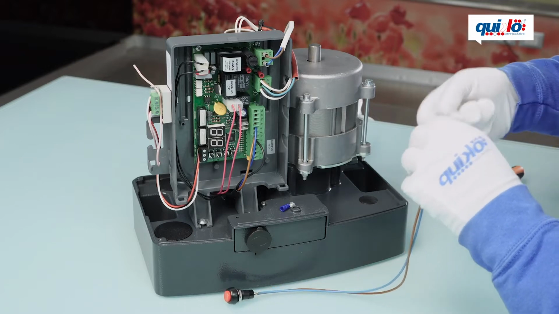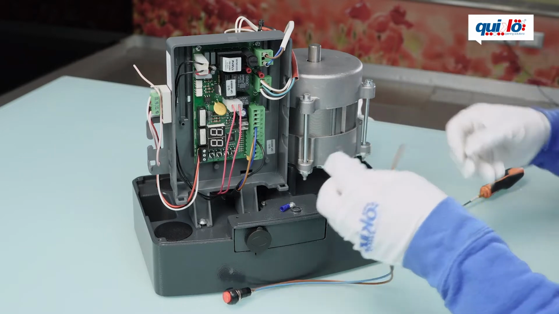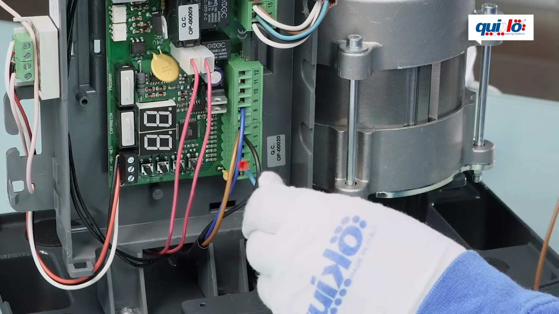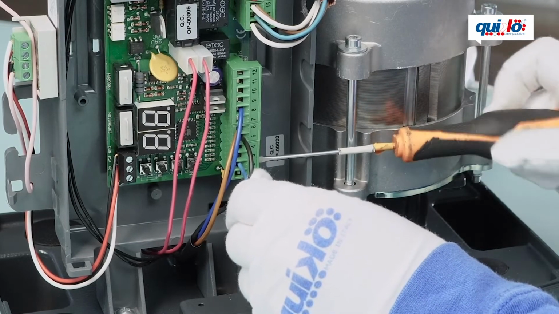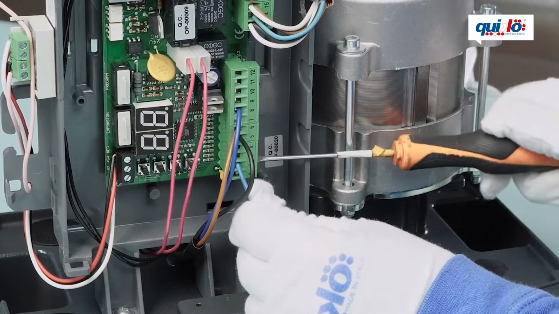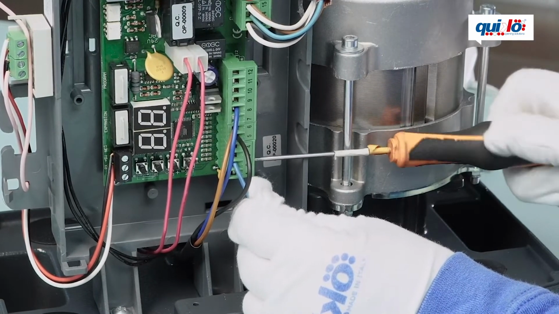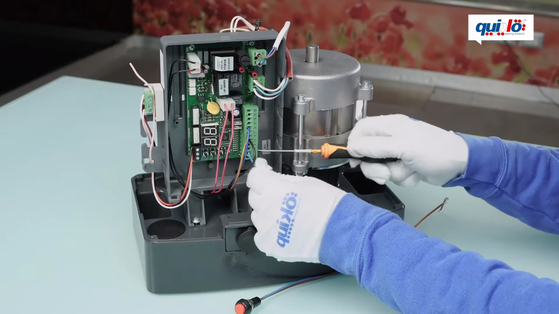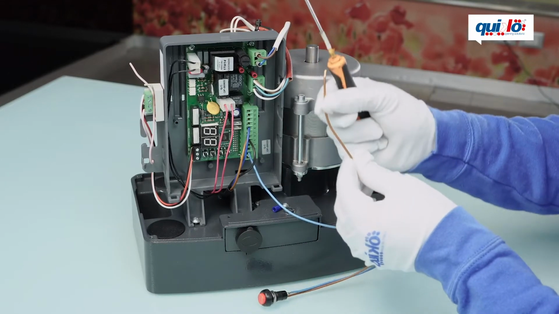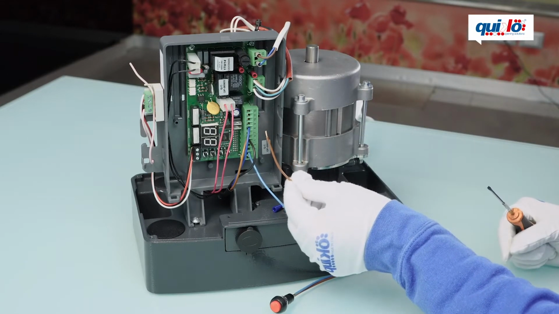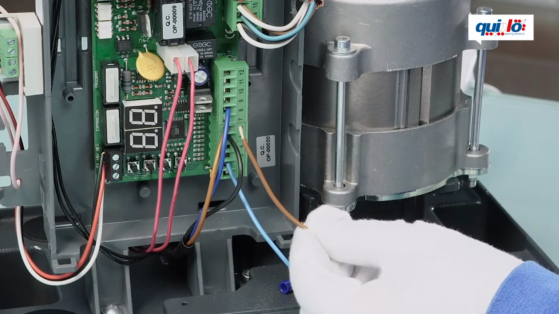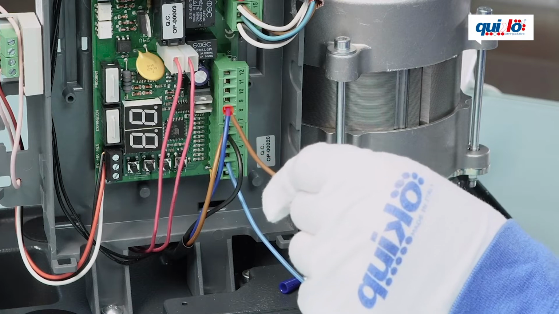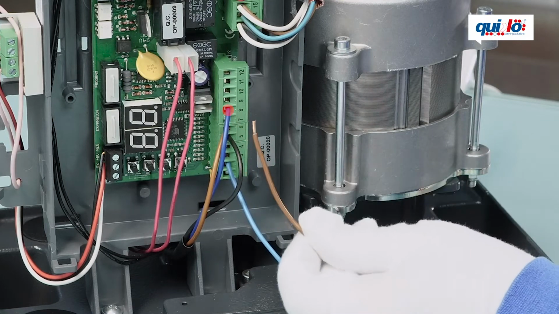So the terminal block number 2 is the contact for the stop. We are gonna wire it to terminal block number 2. Then the other cable has to be connected to the terminal block of common, which is together with the common of the limit switch connection.